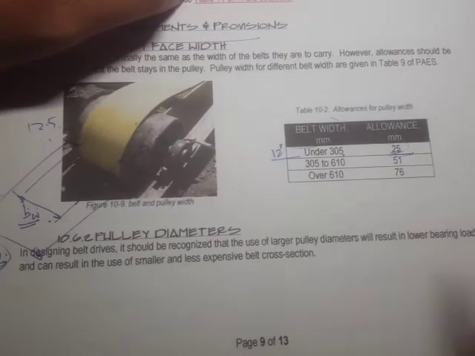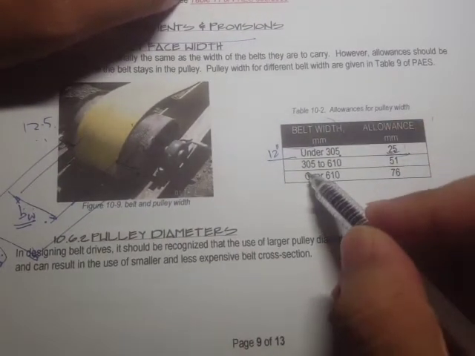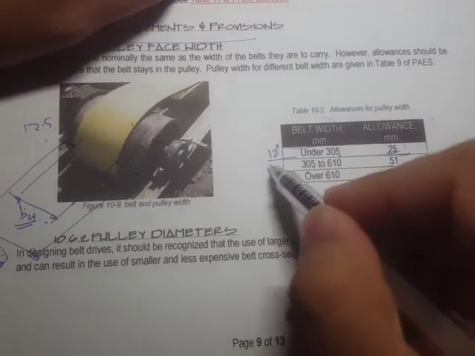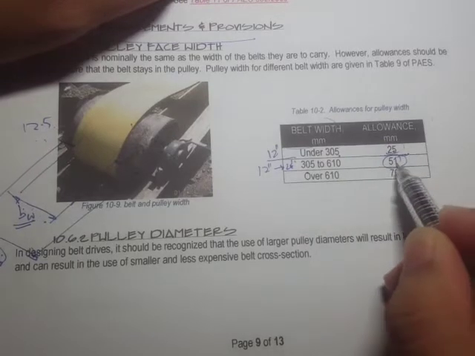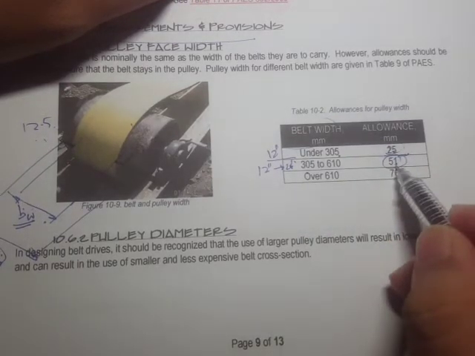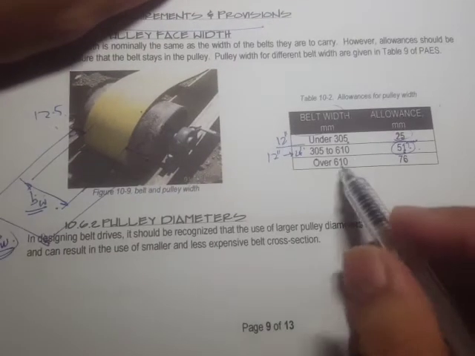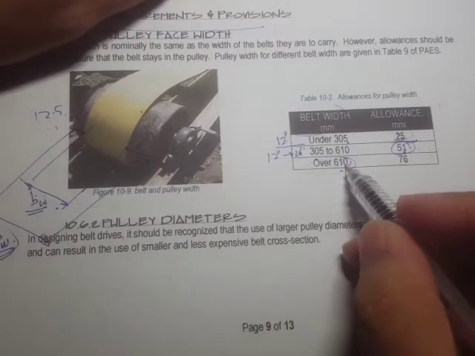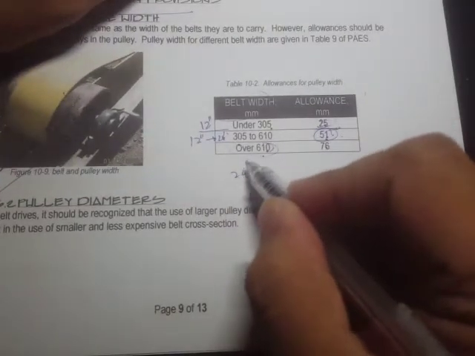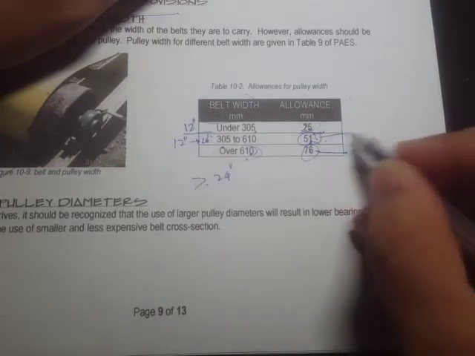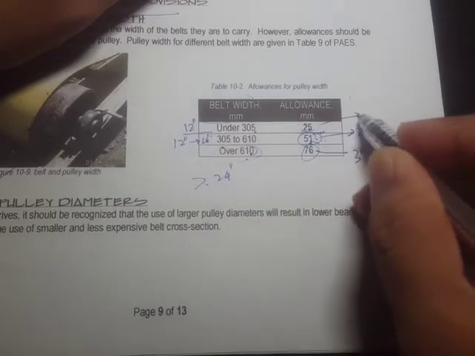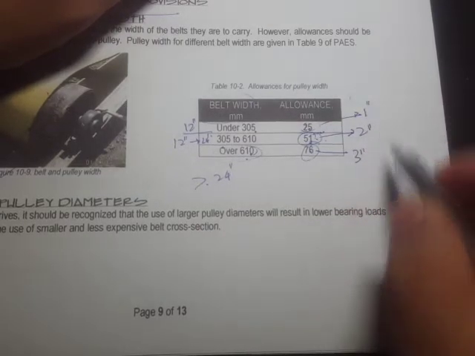And if you have a belt width of 12 inches to 24 inches, the allowance is simply times 2, so this is 51 mm or 2 inches. And if you have over 610 mm, over 24 inches, then you have 76 mm. This is 3 inches, in terms of inches, and this is 1 inch.